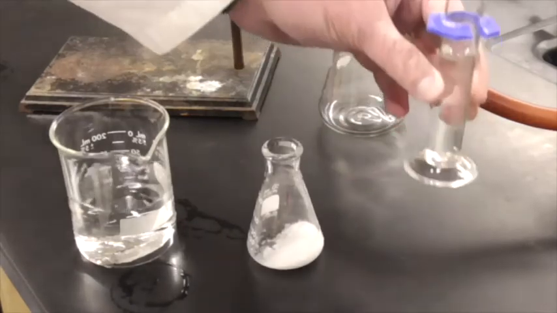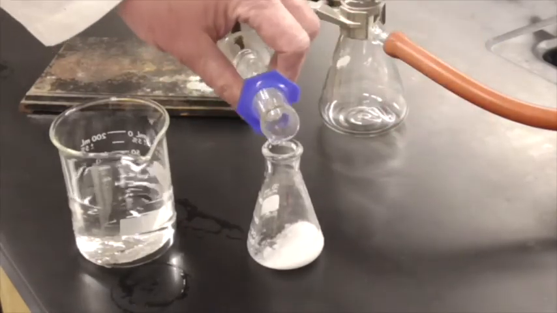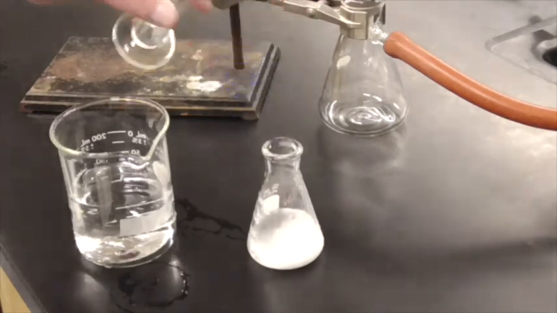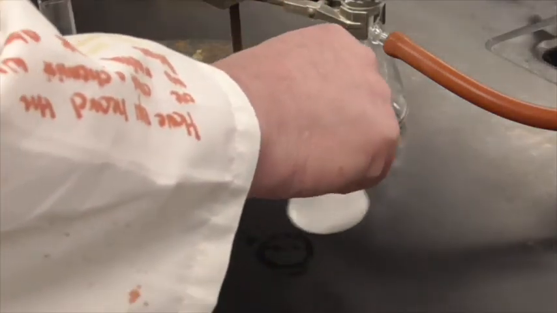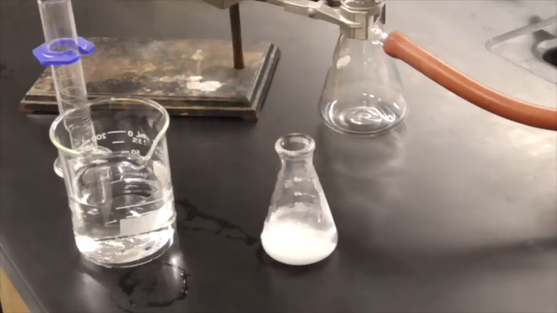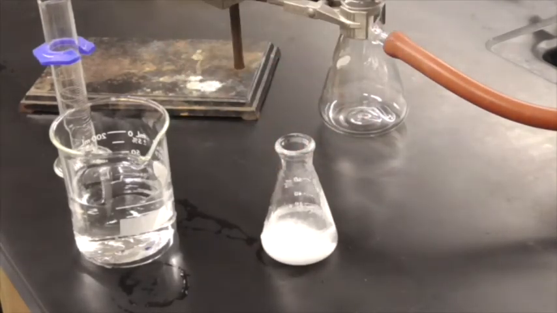So it's about 20 milliliters. And now I'm going to add that to our aspirin, or our product. I'm going to swirl it around a little bit to see if I can break that up. Okay, I'm going to grab a stir rod to try to break that up in there, and then we're going to filter it.